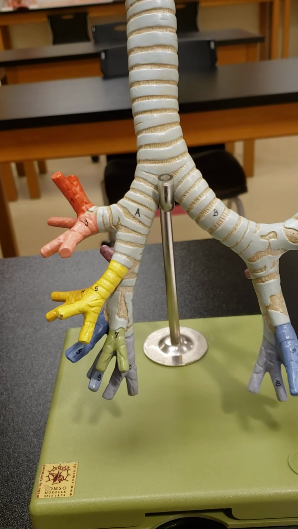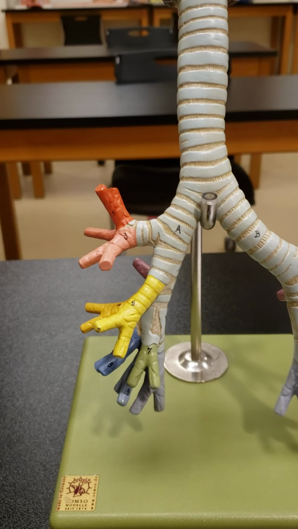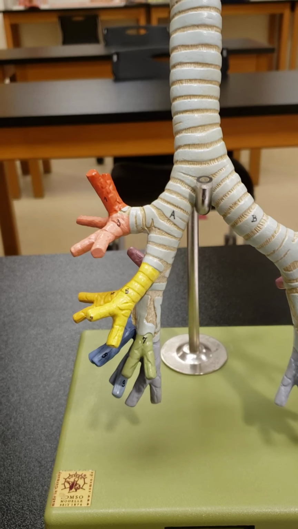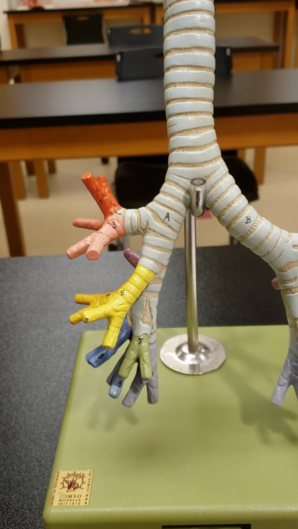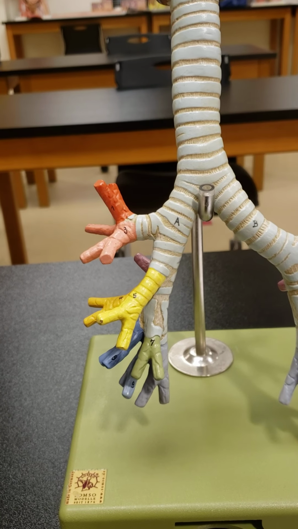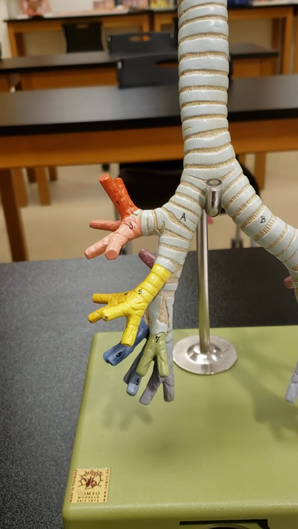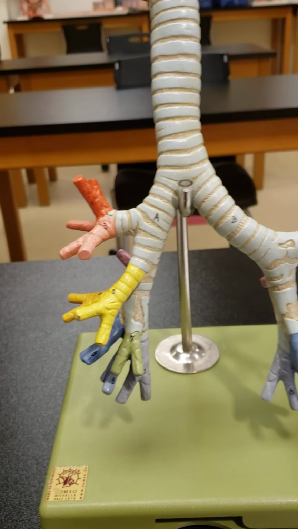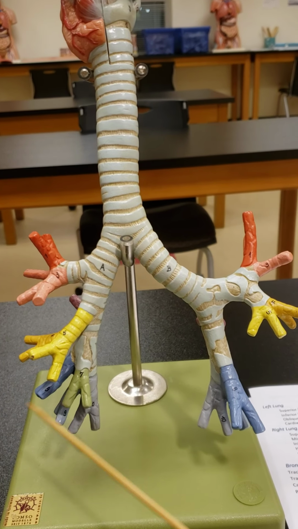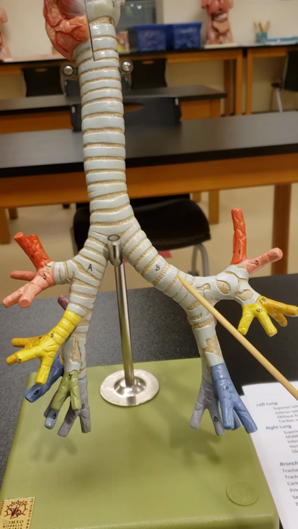From there, it gets down into the microscope level of stuff you guys need to know. I will give you guys a little PowerPoint on that so you can label the alveolar sacs and that sort of thing. But as far as your models go, tertiary bronchi on this model is the last set of bronchi.